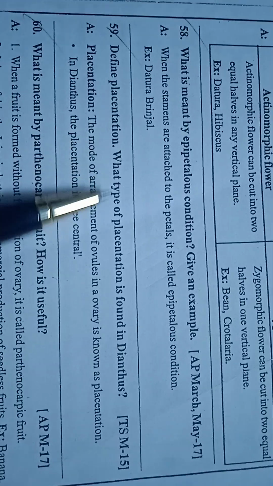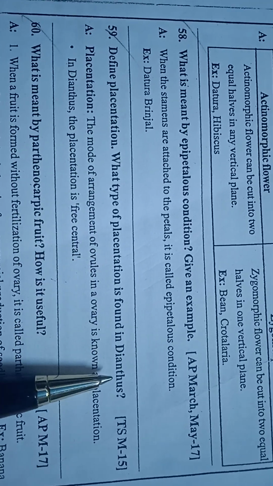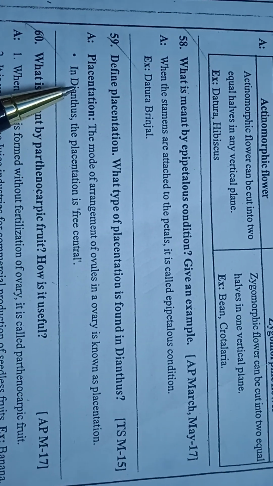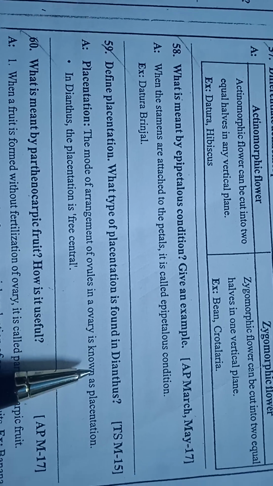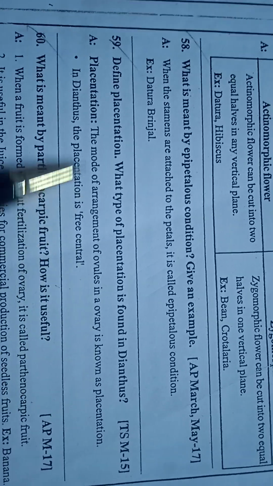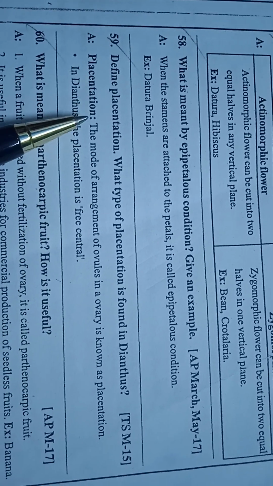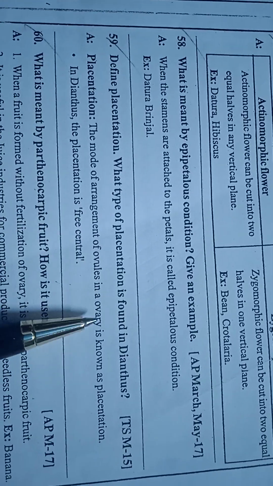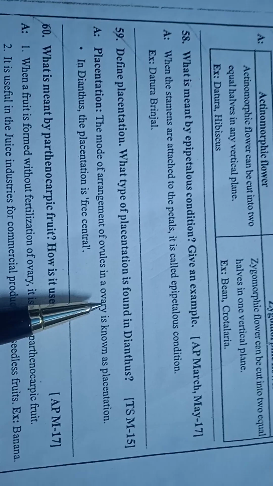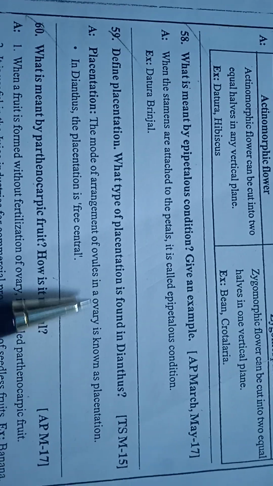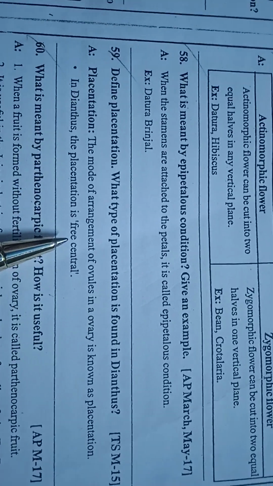See the next question. Define placentation. What type of placentation is found in Dianthus? The mode of arrangement of ovules in an ovary is known as placentation. Placentation means arrangement of ovules in an ovary. The example is Dianthus, and the placentation is free central.